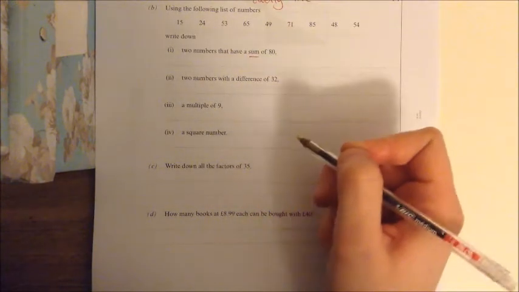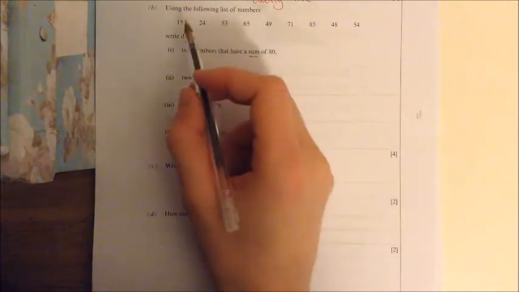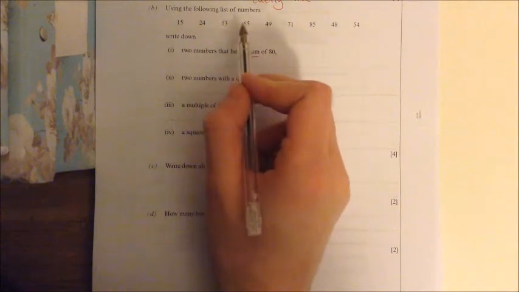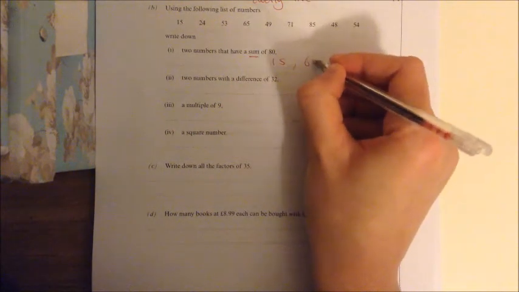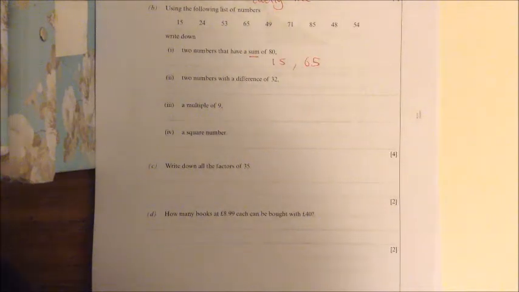Using the following list of numbers, write down two numbers that have a sum of 80. So remember, sum means that they add up to 80. When you add up to 80, we're going to look here. 15 adds 65. We're going to add up to make 80.